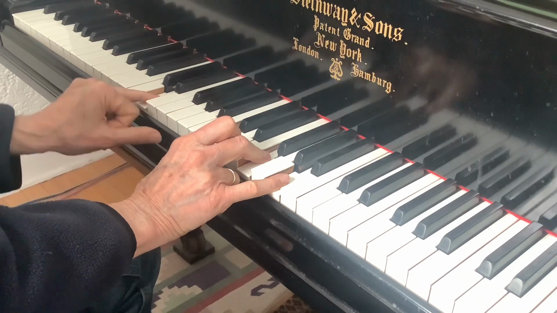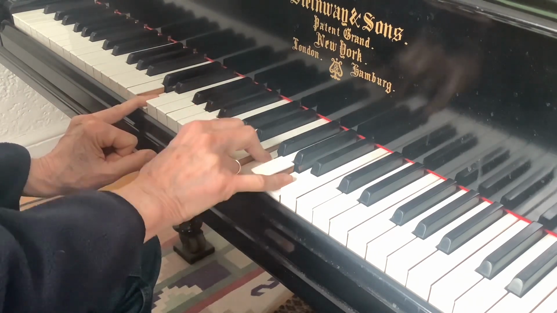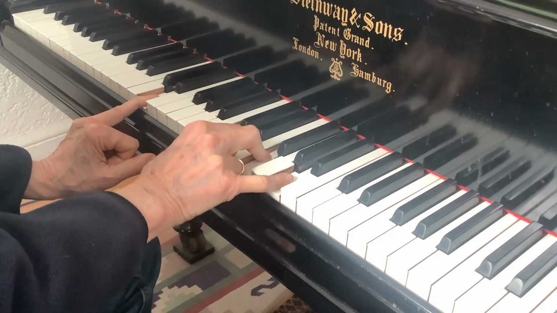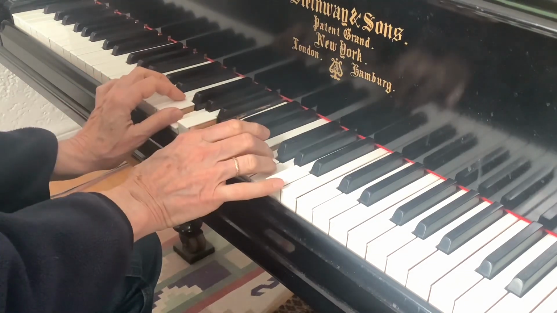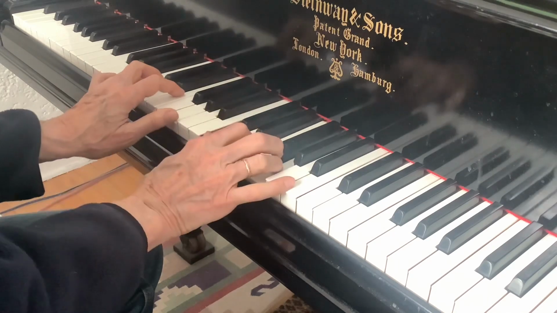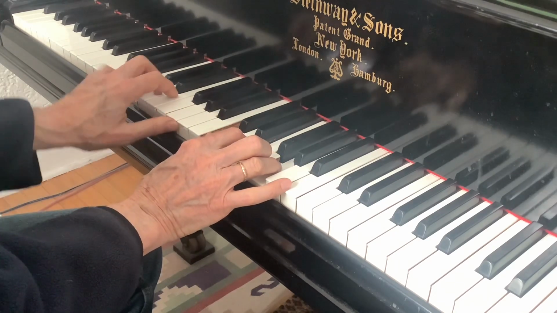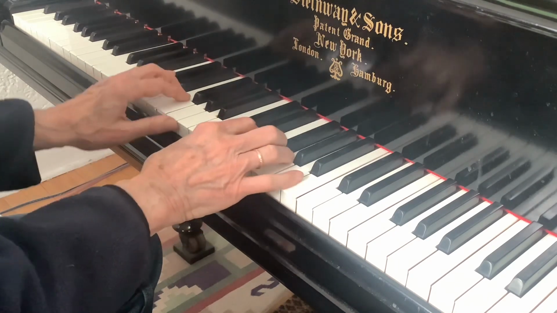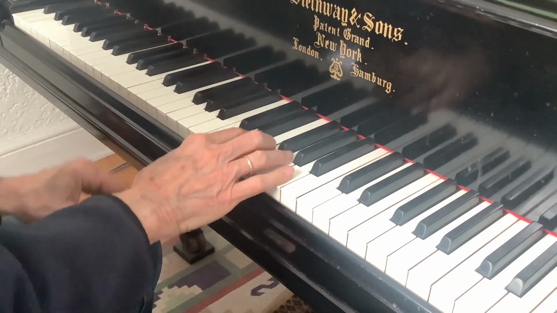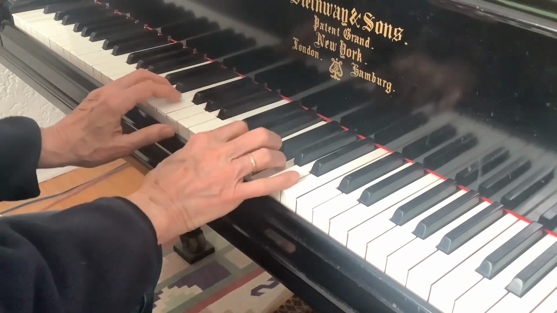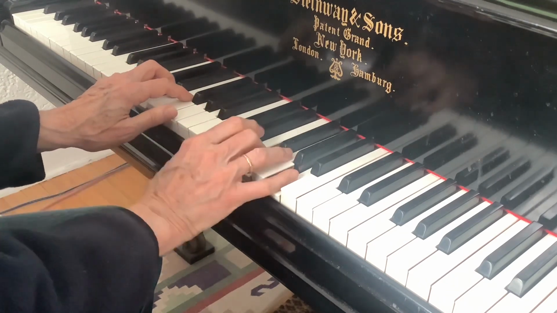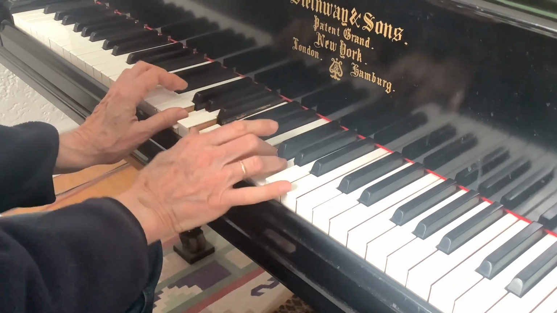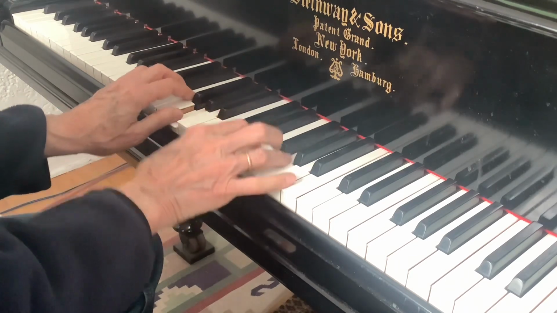See? We have the D in the bass and an F triad above it, which is a D minor 7th chord. And then we go to the G7th and back. Okay, so let's try that. Ready? 1, 2, 3. Now a D in the bass, F major in the right hand, G7th without the 5th.